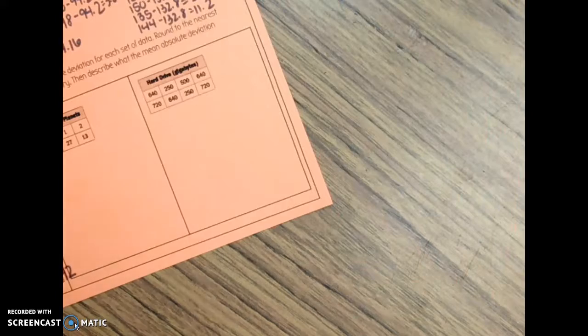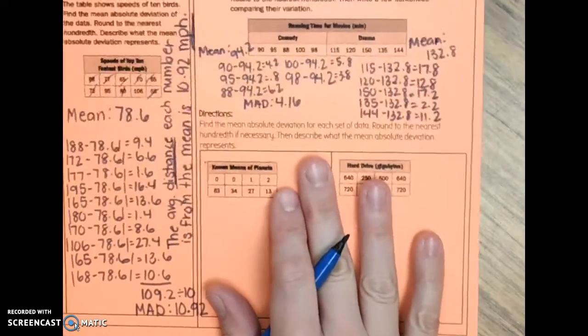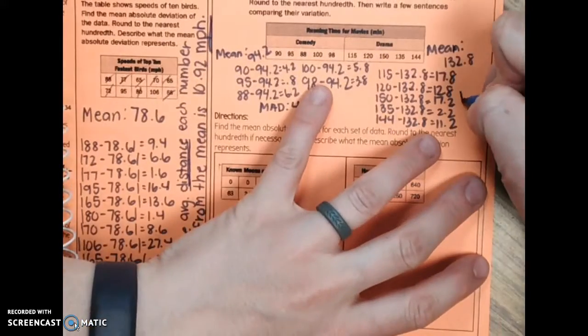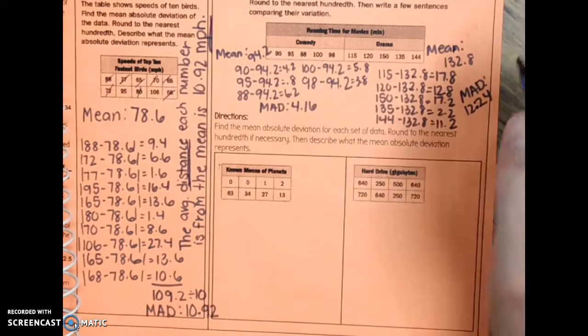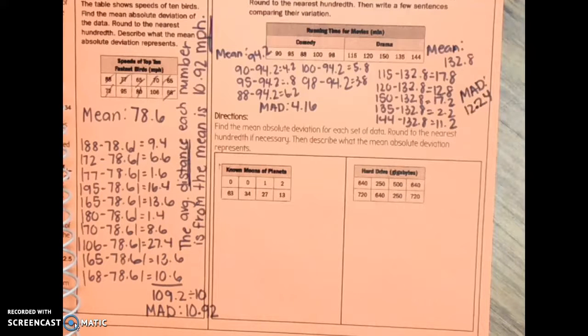Sorry. So the MAD on this side is 12.24. Now we need to compare them.